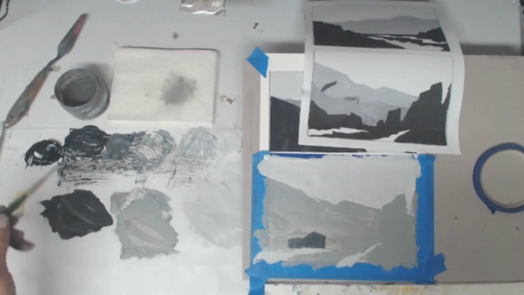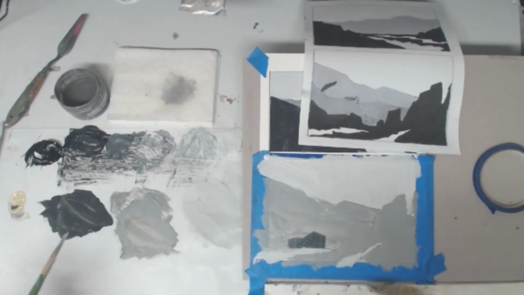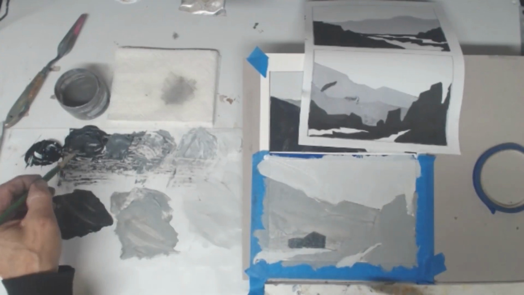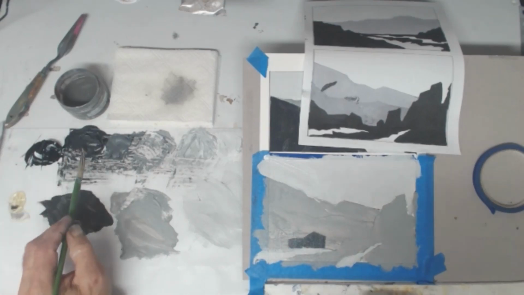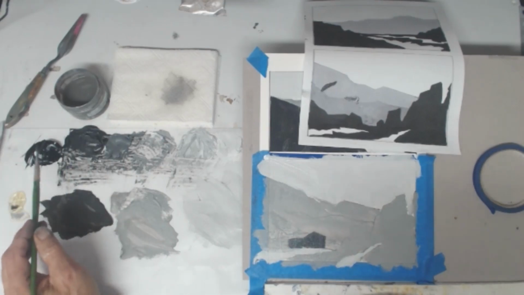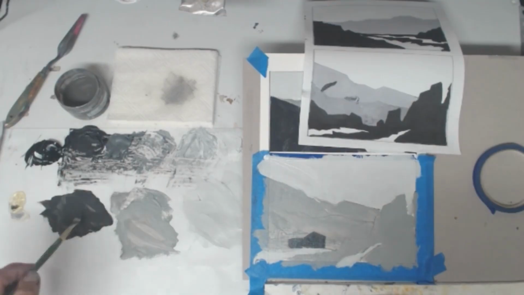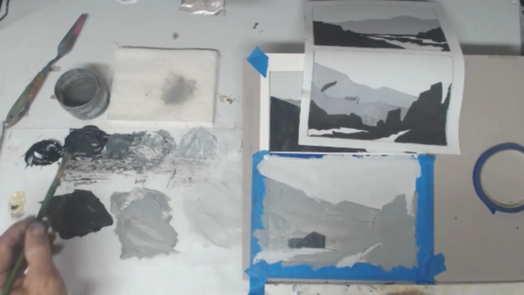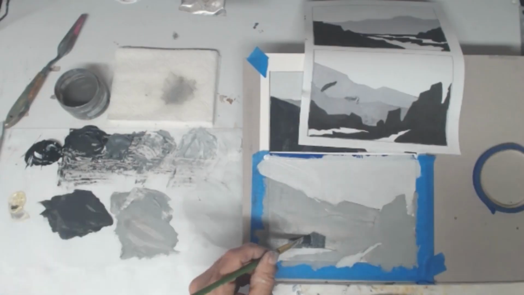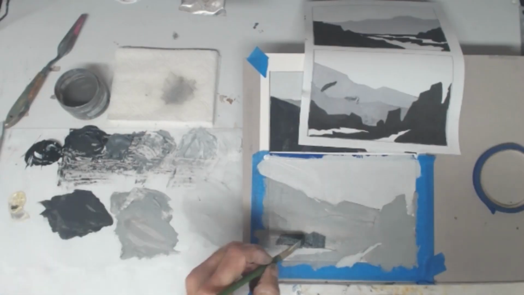And when I say the next darkest, I'd go to the darkest next to the very dark, the black. We could number these 1, 2, 3, 4, 5, 6, so number 5 value, and I could paint that in.